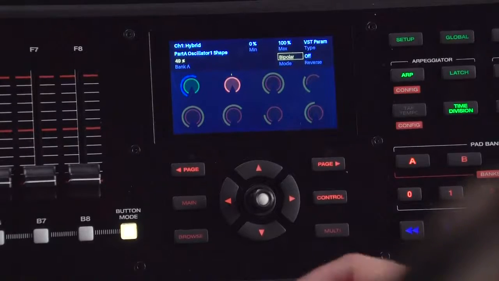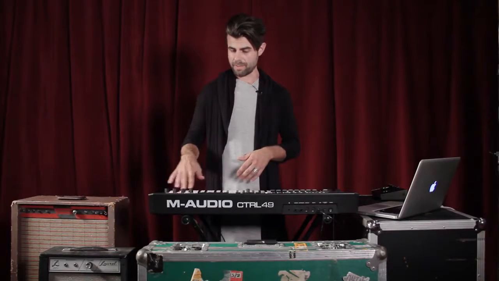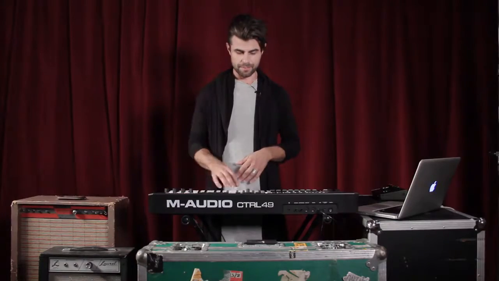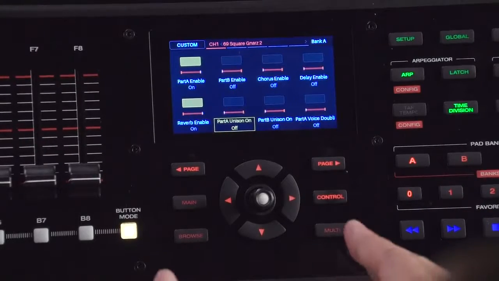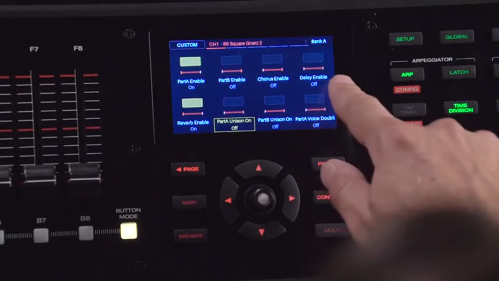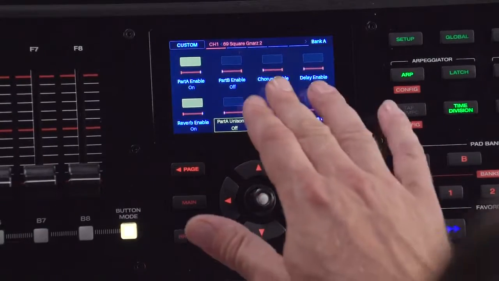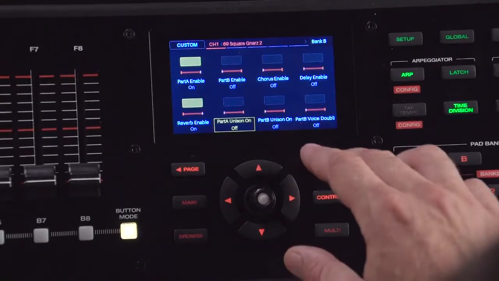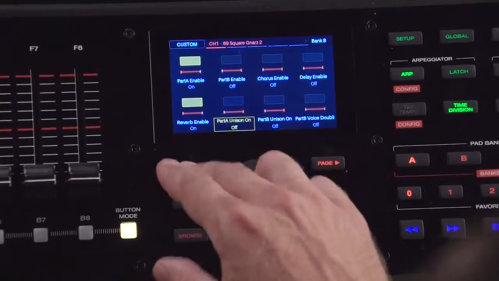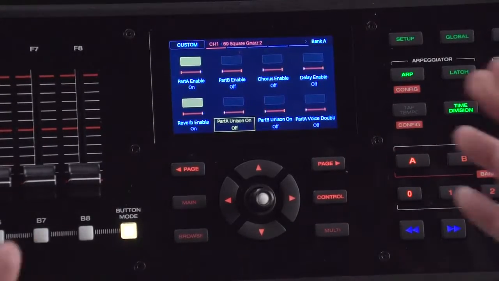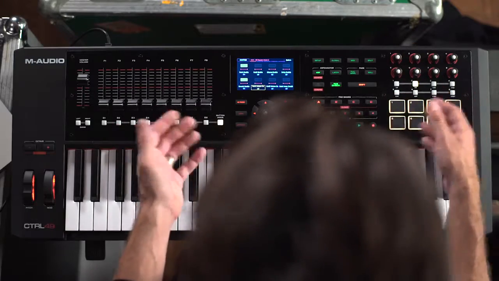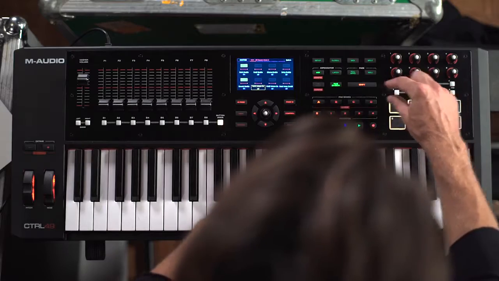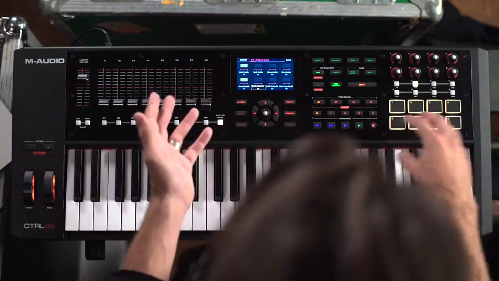So within control mode, I can actually assign different parameters to my time division buttons and my pads. Just by pressing the control button again, you can see now I have a page of turning on the chorus, turning off the delay, so on and so forth. And there's 4 pages of this. So originally I was on bank A, and same with the knobs and same with the pads. I have 4 different pages, so up to 32 knobs, 32 buttons on my time divisions, and 32 pads.